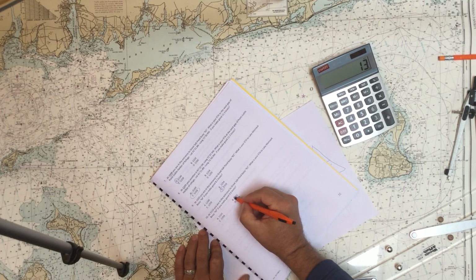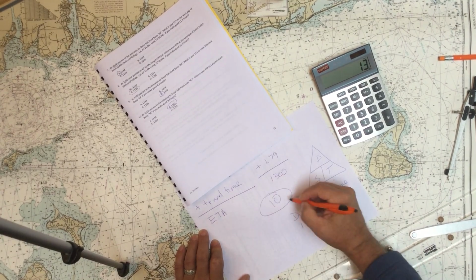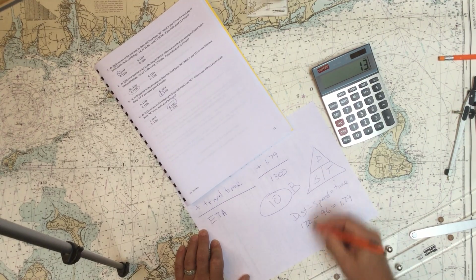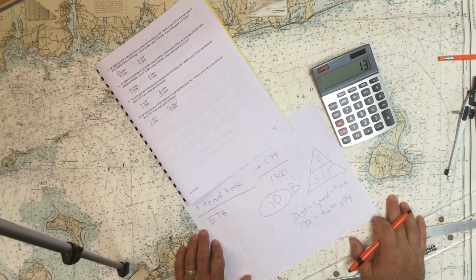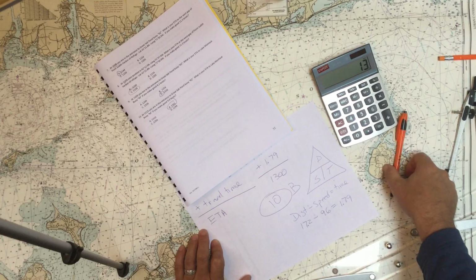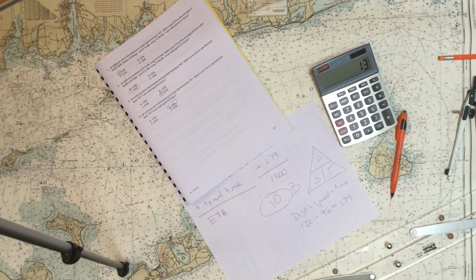Well, that's pretty darn close. So number 10, the answer should be bravo, 1300. I was off by a minute. Maybe my distance is off a little bit. I don't think so. I think that's the correct answer. There you have it. ETA, estimated time of arrival.